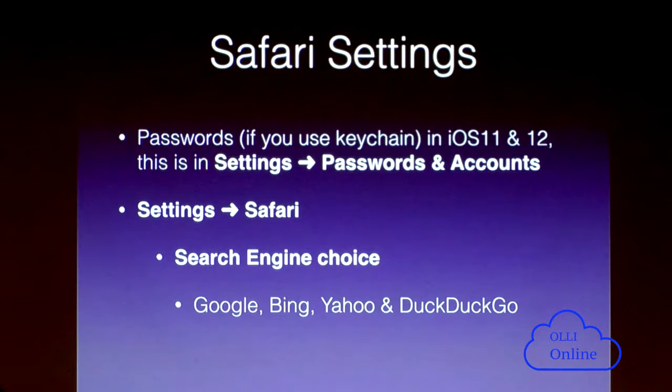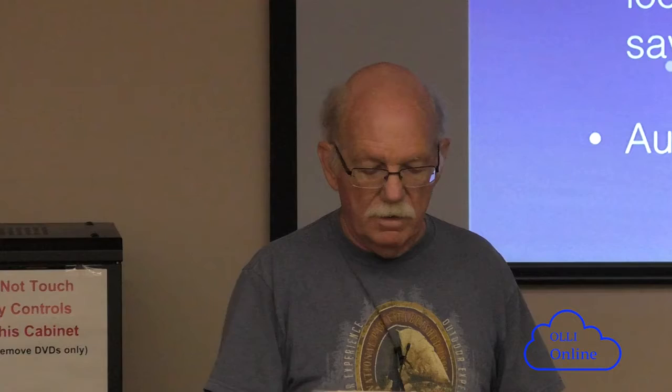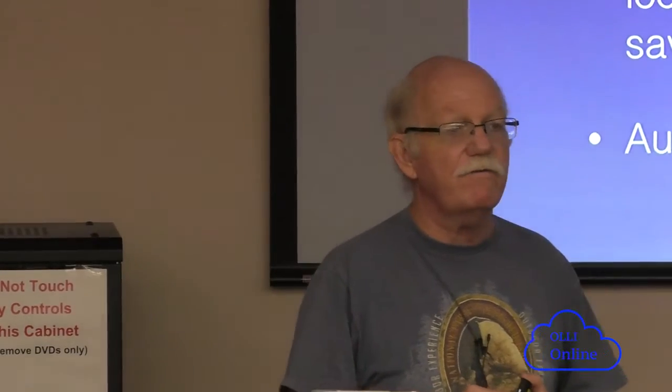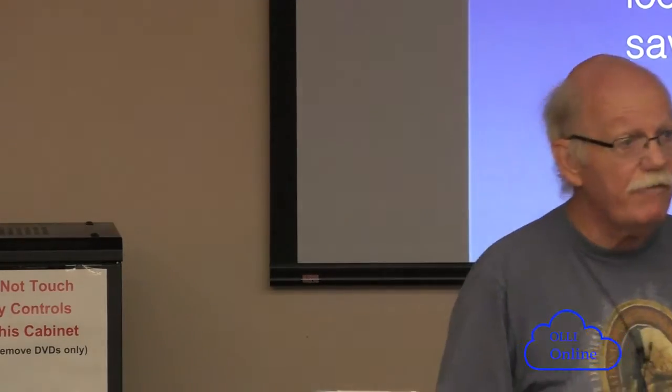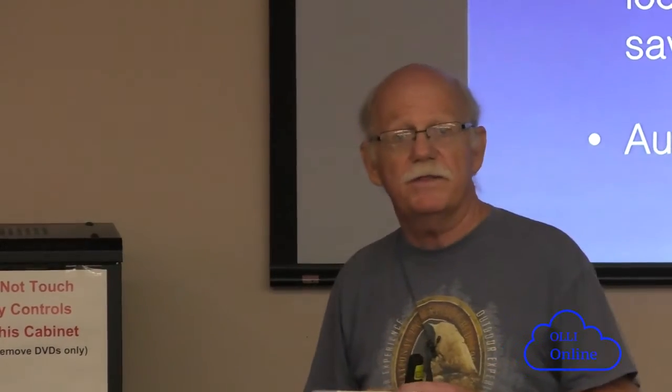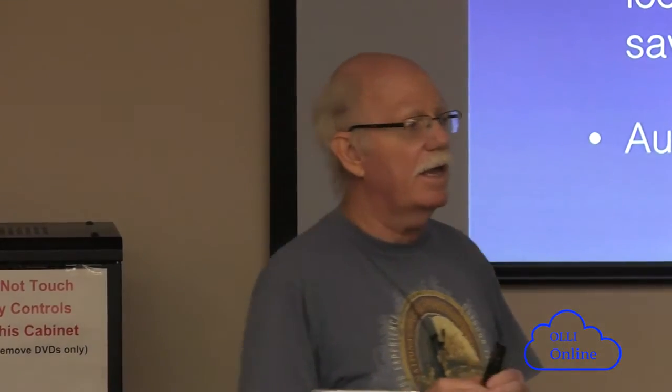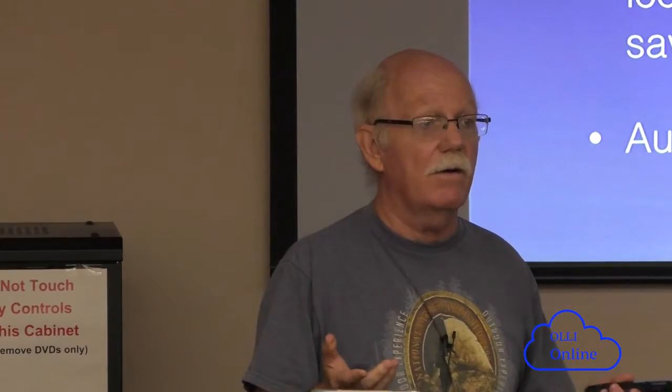So it's your choice. But also in settings is your search engine choice. So you can choose Bing, Google, Yahoo, or DuckDuckGo. Cookies. In there you can block a cookie. A cookie is a file that that website saves on your device so that the next time you go there, it can help you get in better or help them better.